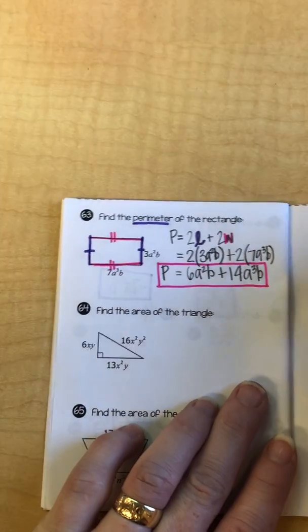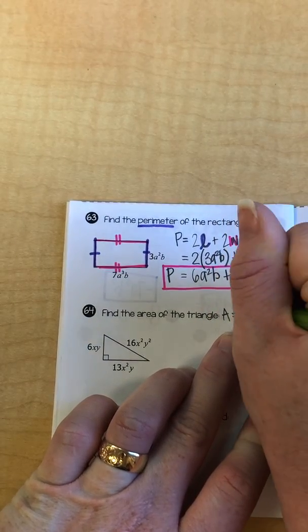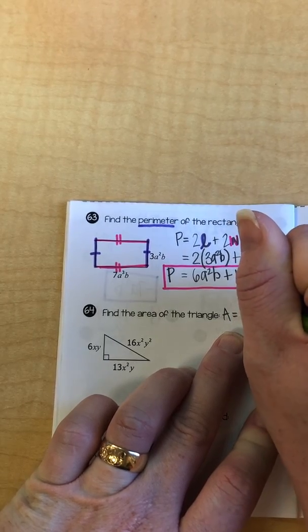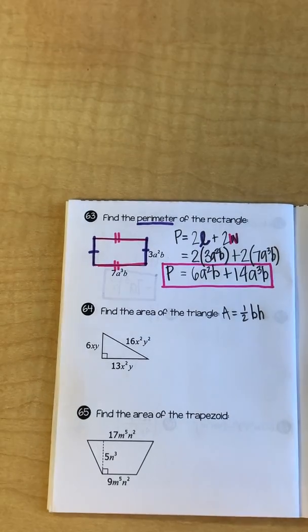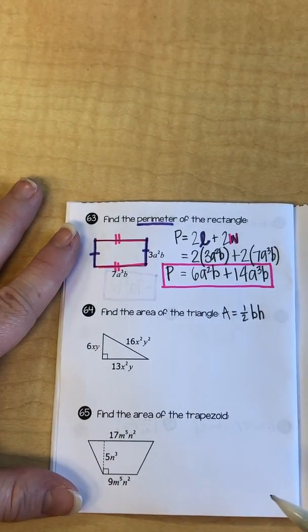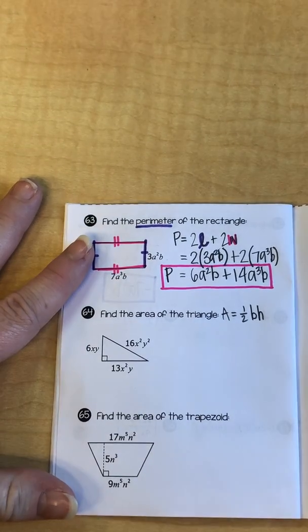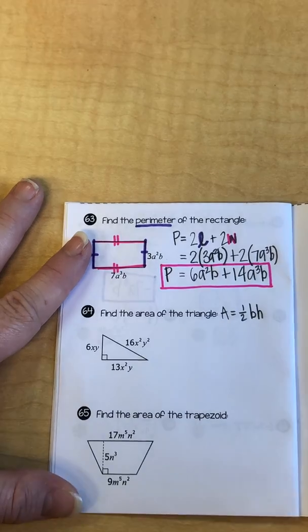All right, find the area of the triangle. Well, first of all, the area formula for a triangle is half times the base times the height. Notice I've got all three sides right here. So let's find the area. Now, I'm only plugging into 2 of these things.